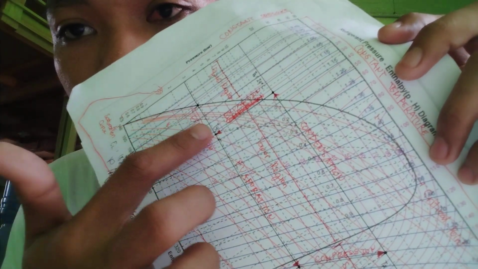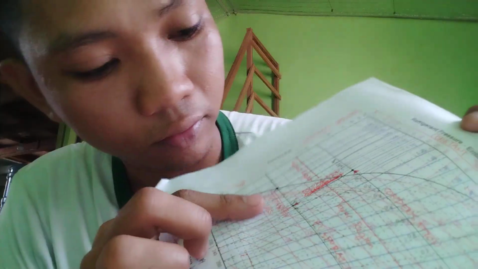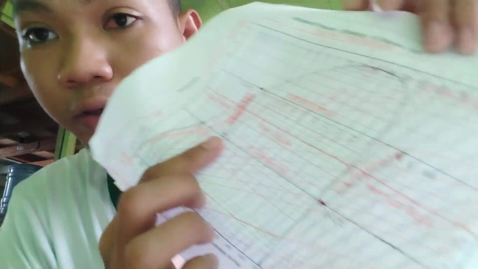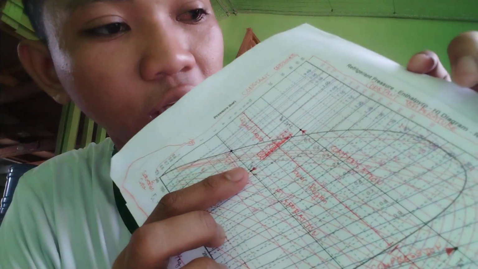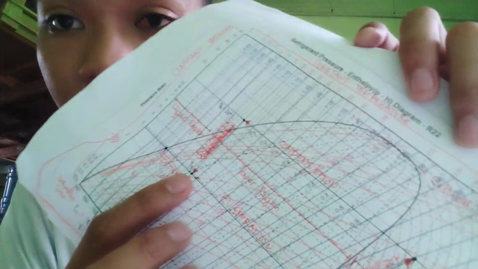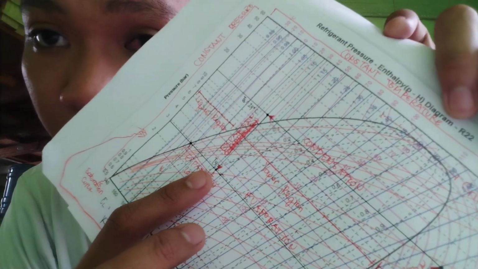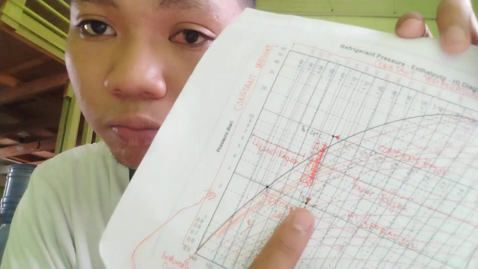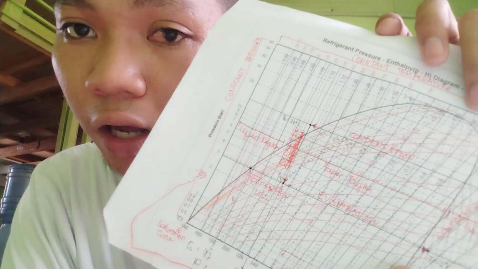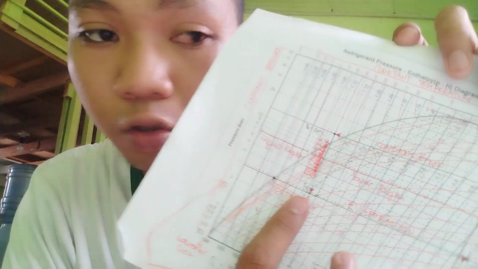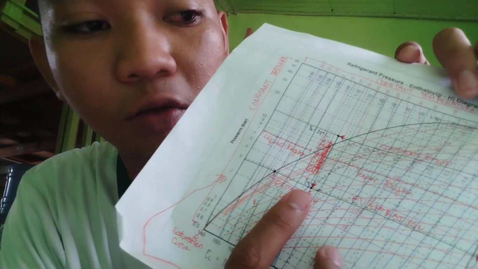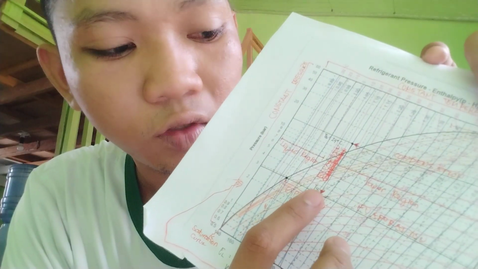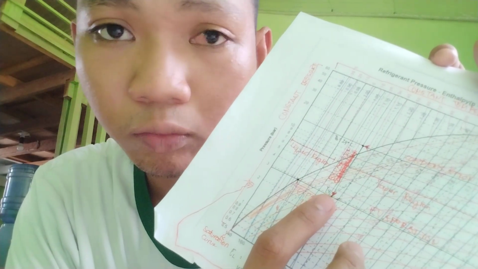This broken line inside the vapor region, at this point, shows what percent is entering the evaporator, because this point, T4, is the input of the evaporator. As you can see, evaporator output, input. So the question is, what is the quality of refrigerant entering the evaporator? So we look at this point, because this is the input of the evaporator.